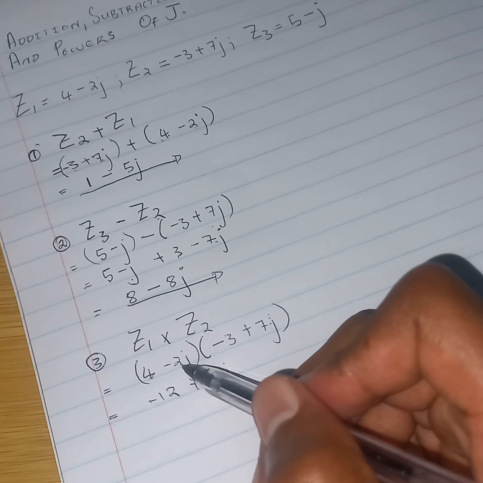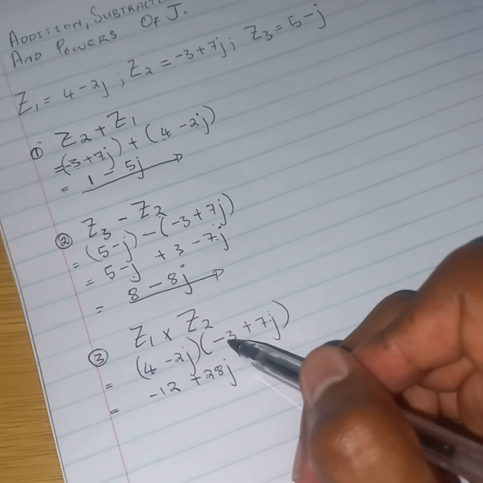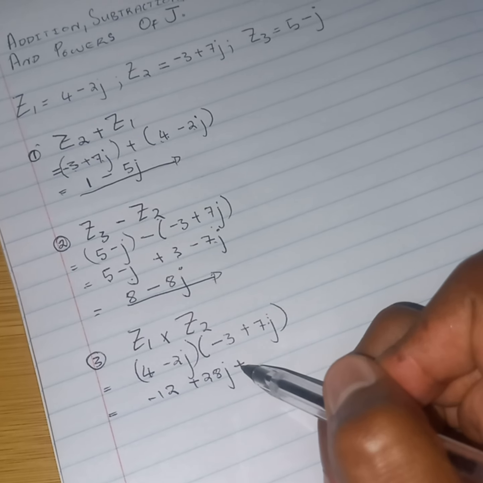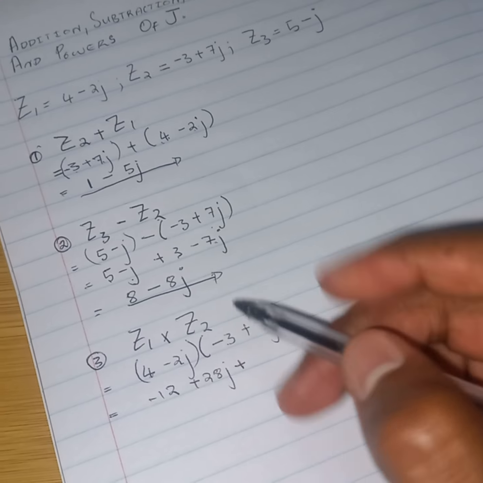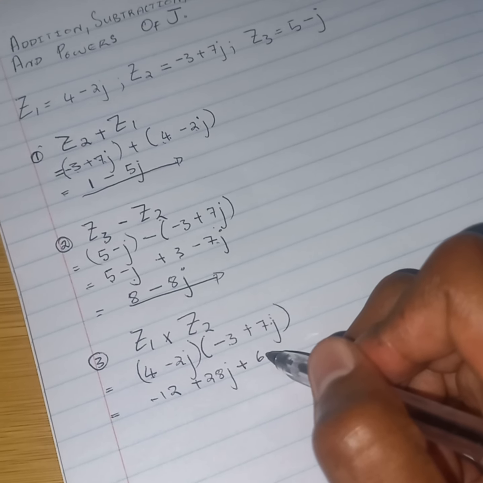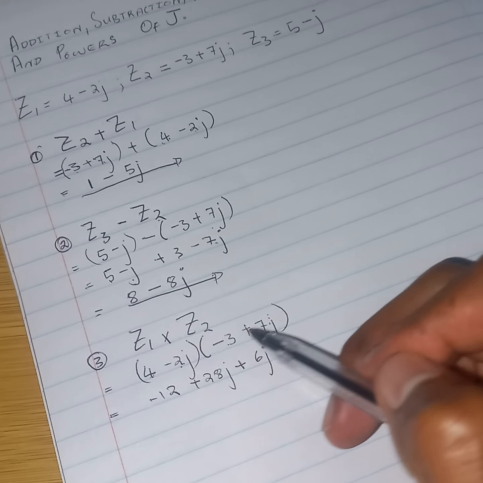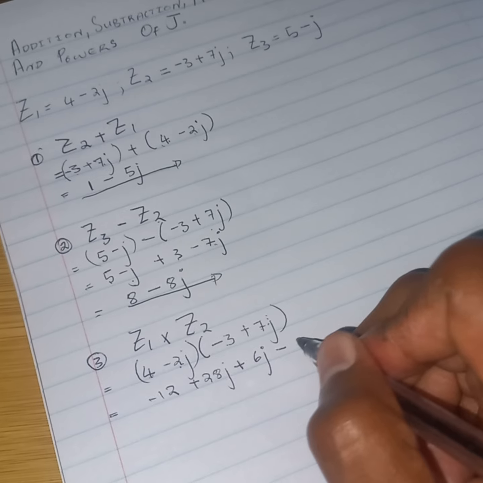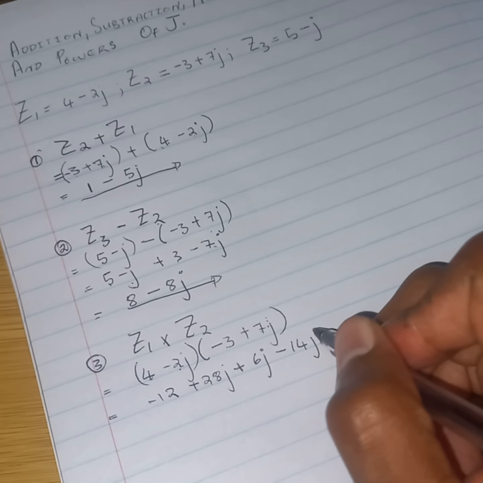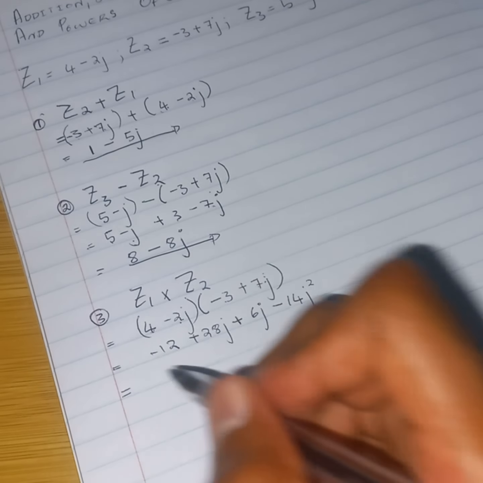And then we have negative 2j multiplied by negative 3, and negative times negative is positive, so 2 times 3 is going to be 6j. And then lastly you have negative 2j and 7j, which is going to be minus 14j squared, right?